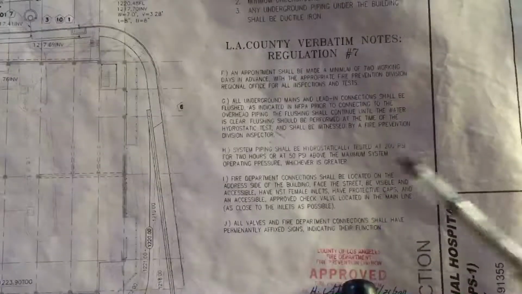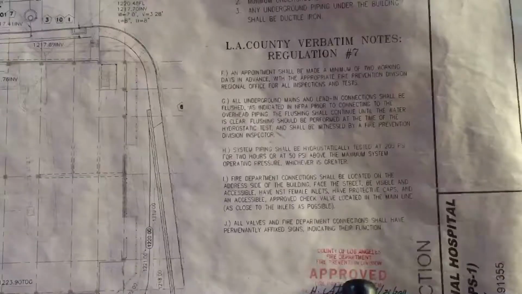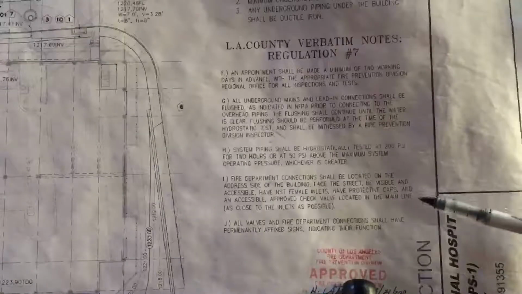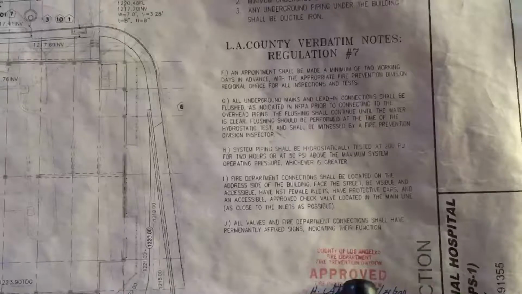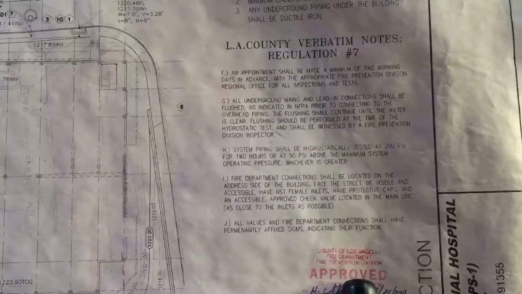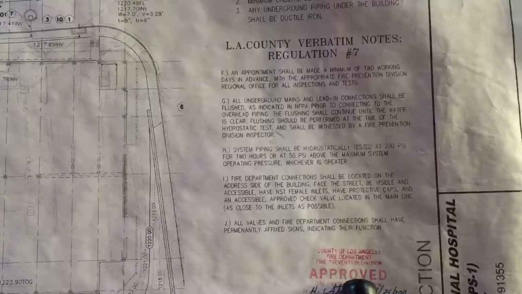Well, what's a boilerplate? This is a boilerplate here, and they'll be told, okay, you need to include all of these notes. So there'll be multiple boilerplates on the plans, and this is just saying these are the requirements that LA County is putting on them, verbatim notes per this regulation, number 7, that they have to have all of this on there. And basically it's saying the standards by which this has to be built. So the boilerplates have to be done.